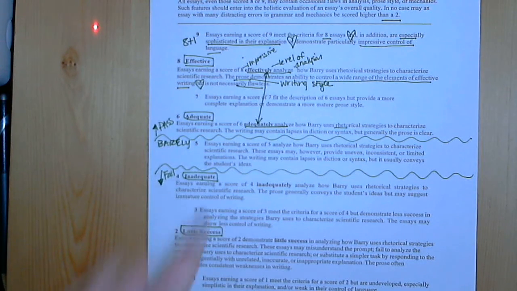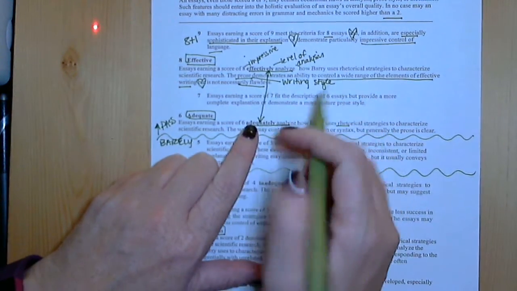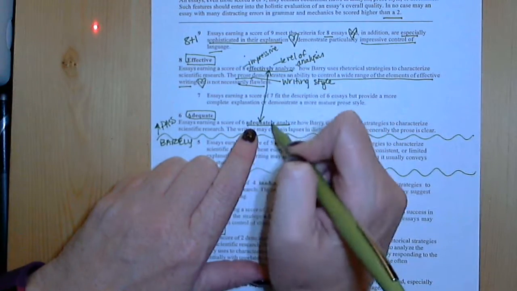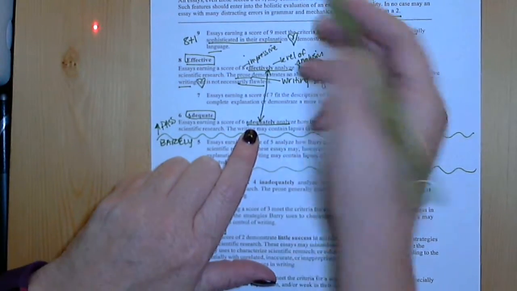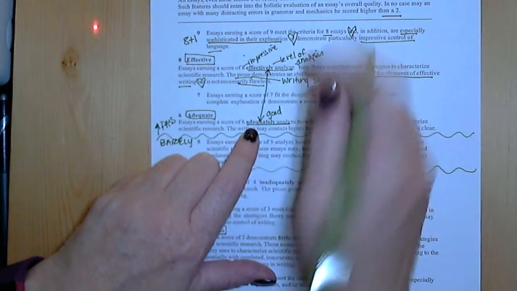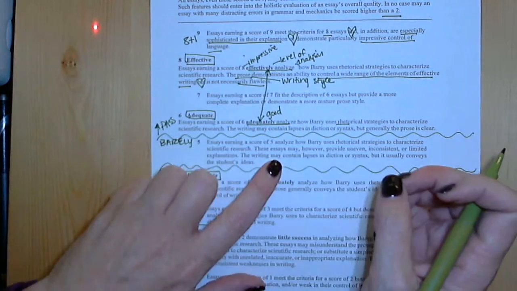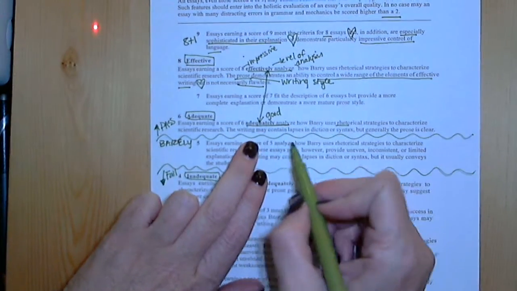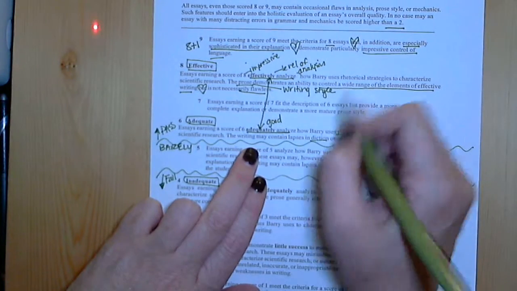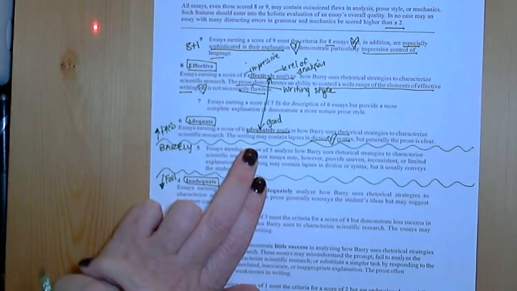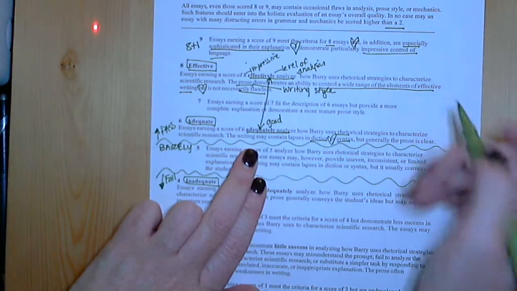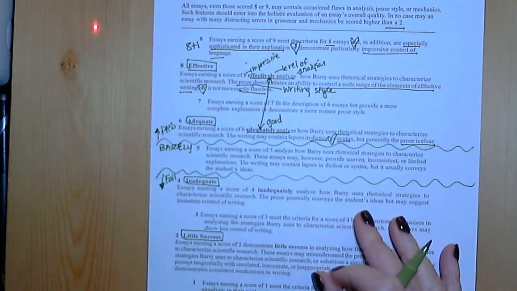Okay, so notice the difference in the descriptor of effective and adequate. I mean, adequate is good, but it's not impressive, right? Notice the writing may contain lapses in diction or syntax, not both, but generally the prose is clear. So this is a good, solid essay. All right, now look at the 7.